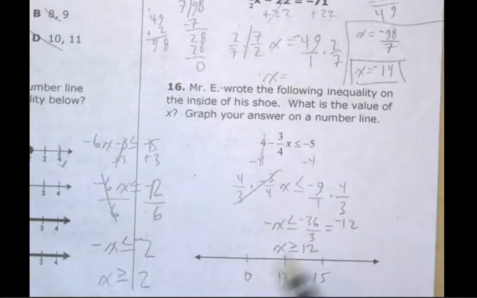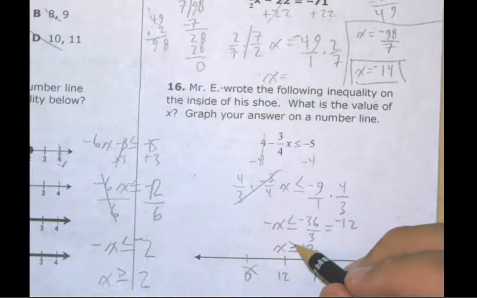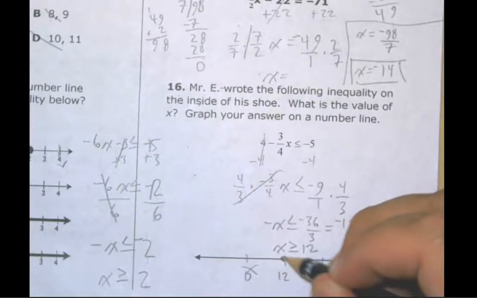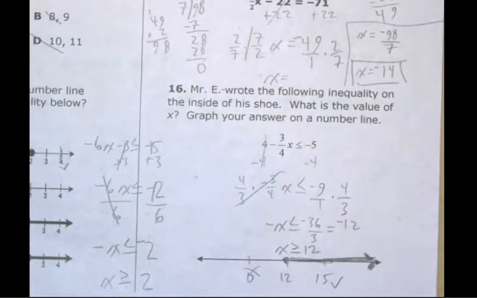So 0 is greater than or equal to 12, that is not true. 15 is greater than 12, that is true, and because I have an equal sign, so can be greater than or equal to, so I'll have a closed circle, and then I'm going to shade to the right, and that will give me the answer to number 16.